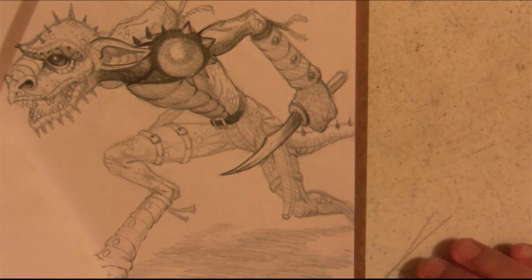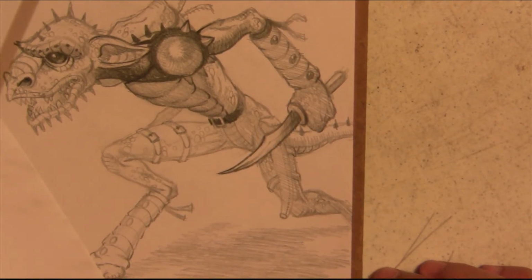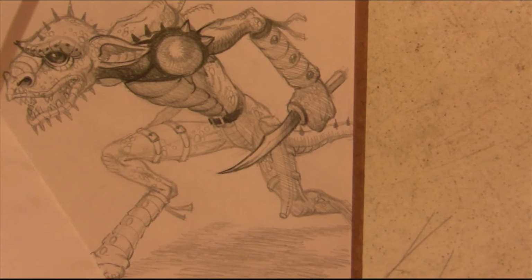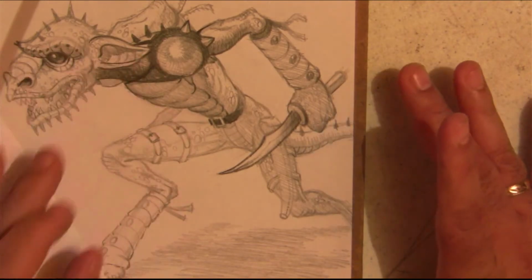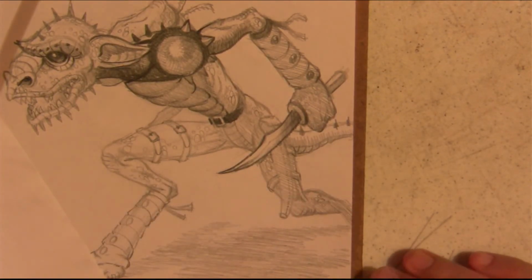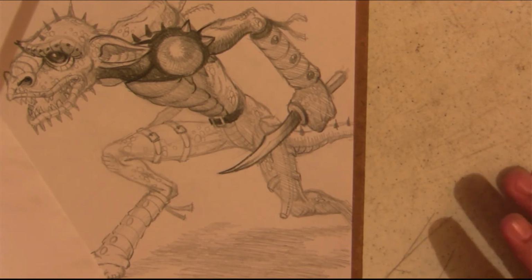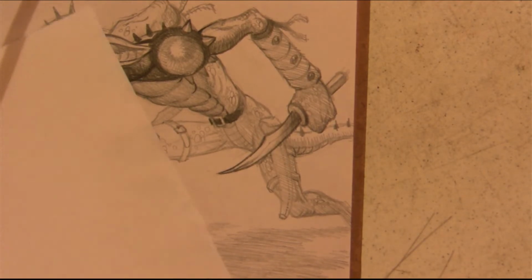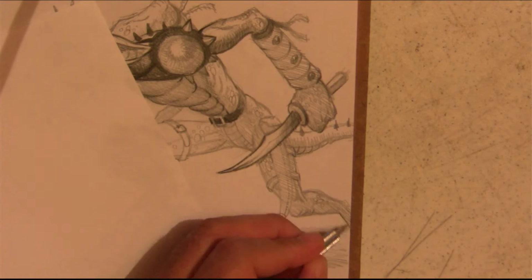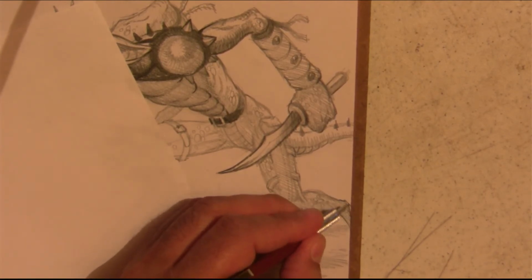Now, right now this leg seems very weak, because he's going to be more heavily rendered up here. So this leg needs to be darkened so it can sort of withstand the weight, so to speak. So I'm going to get my HB and just darken this.